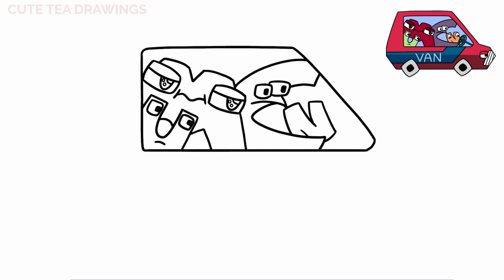Now let's draw the eyes. Let's start inside on the top left and let's draw a square shape. And the same thing on the right side, but overlapping the side like this. Then let's erase that overlapping line inside. Now let's add a small black square inside the bottom of each eye. And that's it for the letters.